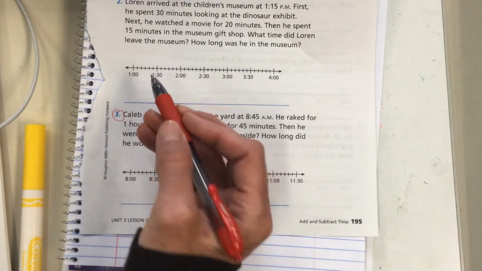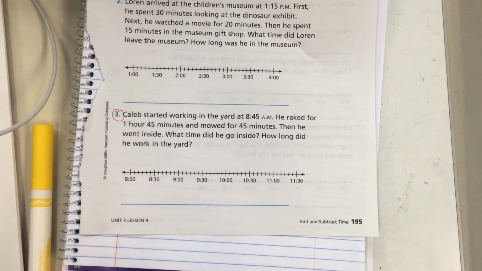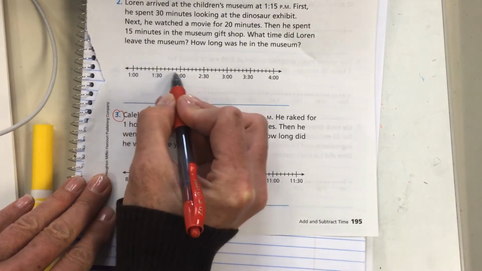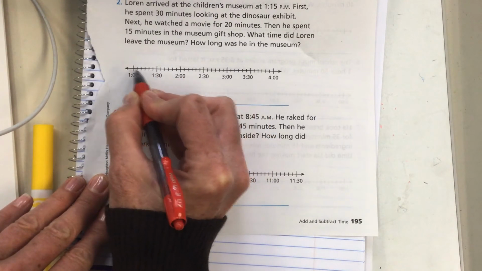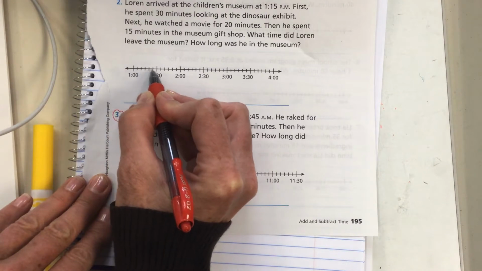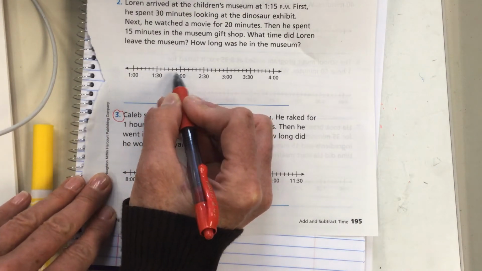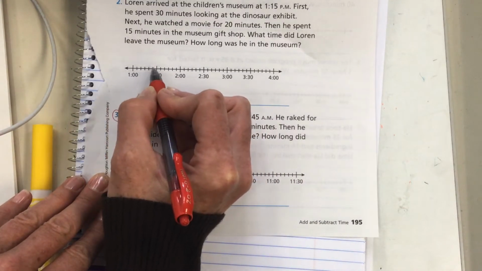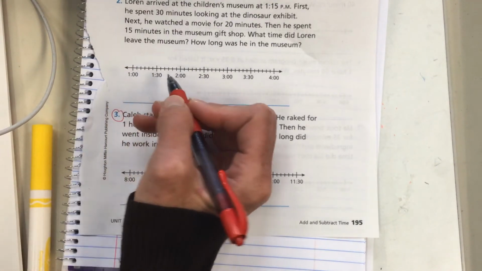You will not always have the hours divided into 5 minutes. Sometimes they might be divided into 10 minutes, so you have to check that. Between 1 o'clock and 2 o'clock, there are a total of 60 minutes, and here we need to skip count by fives until we get to 60, which would be at 2 o'clock. They can be on the assessment as well, broken into 10 equal sections. In that case, you will count by 10 minutes. So you'd skip count by 10.